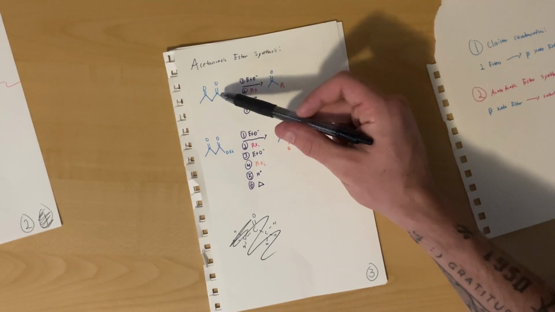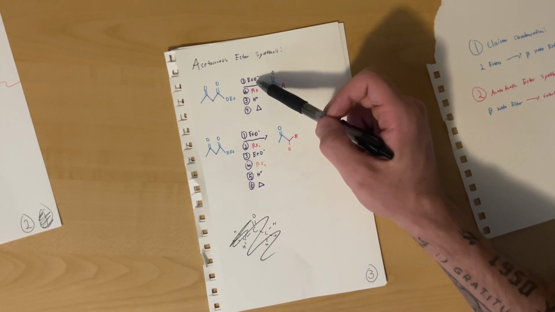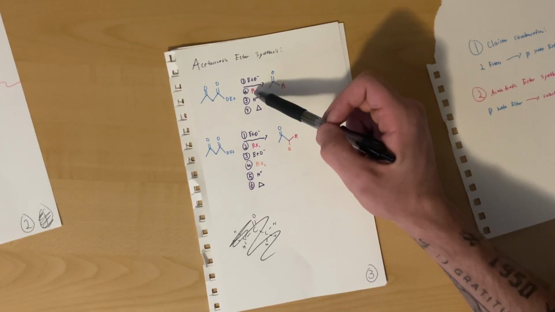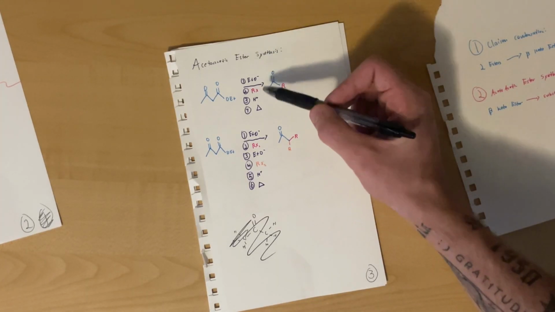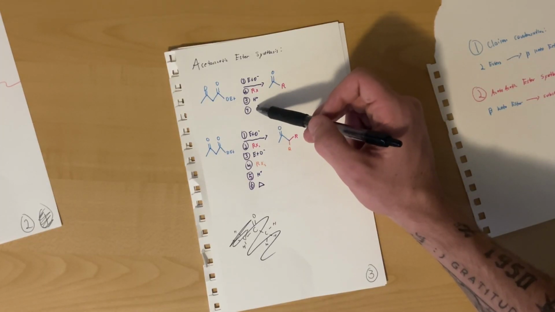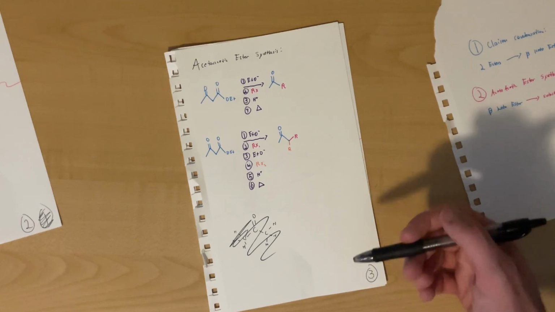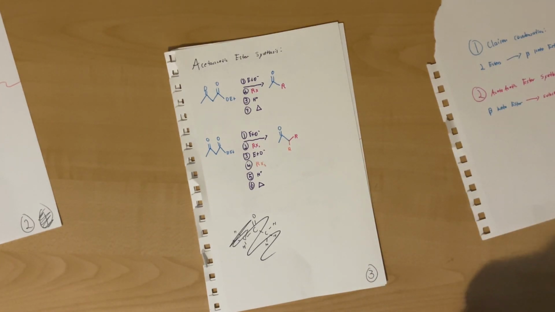So again, this is your beta keto ester. You do all these steps. We're going to deprotonate. We're going to add an alkyl halide. The R represents the alkyl component, and the X represents a halogen of some sort. Then we're going to protonate it, and then we're going to heat the reaction mixture so that you can have decarboxylation, so you lose a carboxylic acid, and then you're going to get your product.